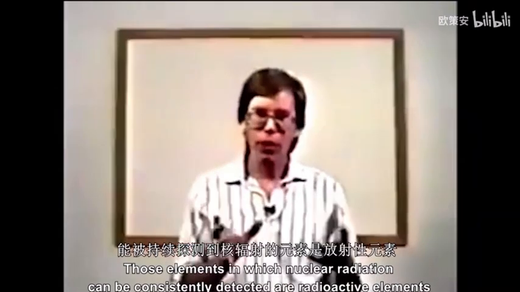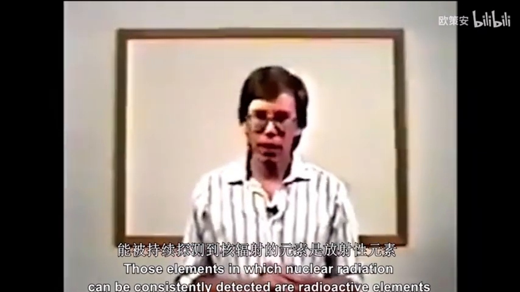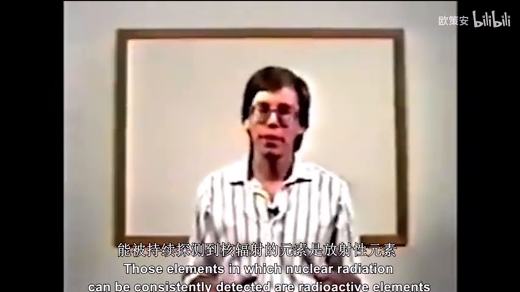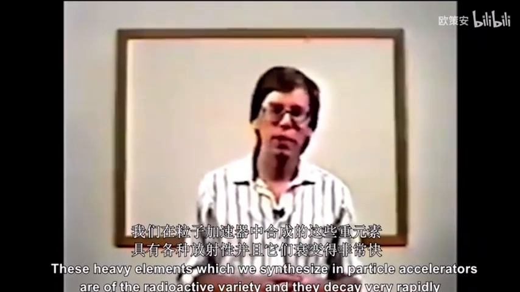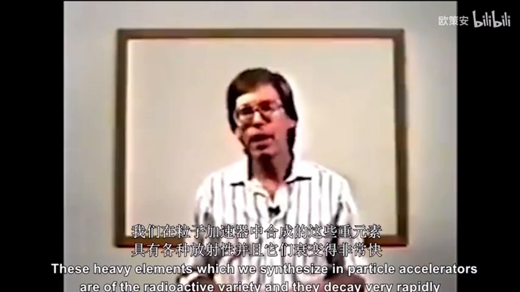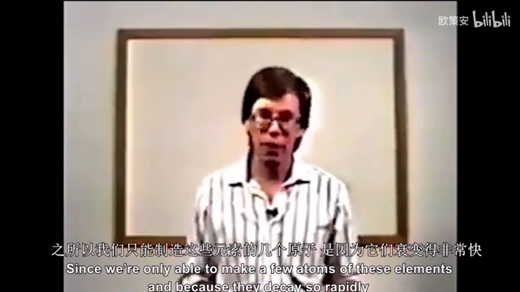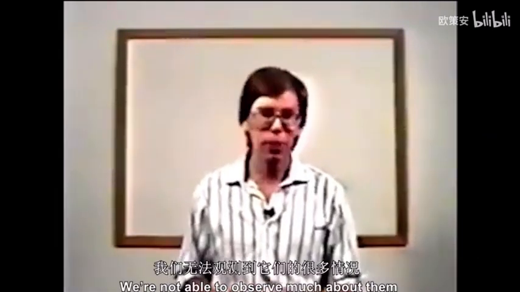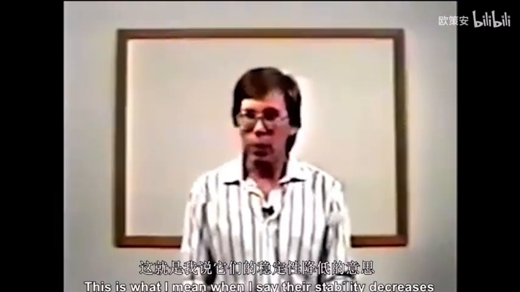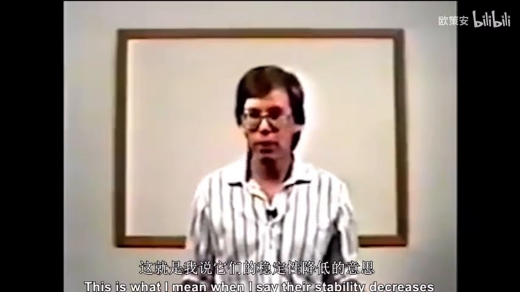Those elements in which nuclear radiation can be consistently detected are radioactive elements. These heavy elements, which we synthesize in particle accelerators, are of the radioactive variety, and they decay very rapidly. Since we're only able to make a few atoms of these elements, and because they decay so rapidly, we're not able to observe much about them. This is what I mean when I say their stability decreases.